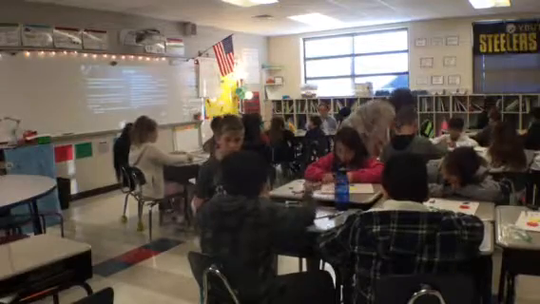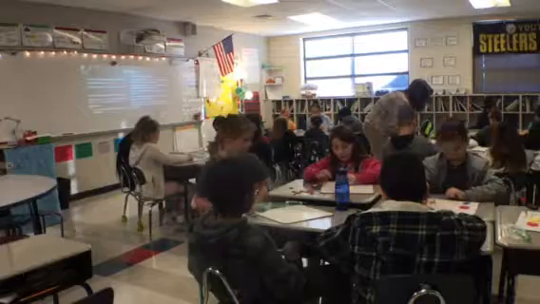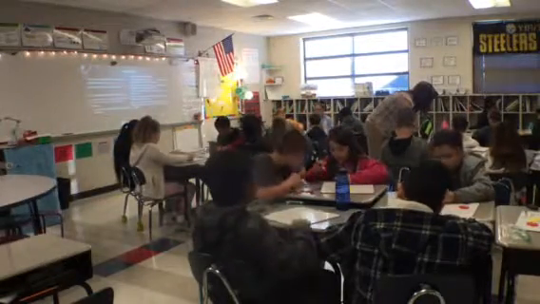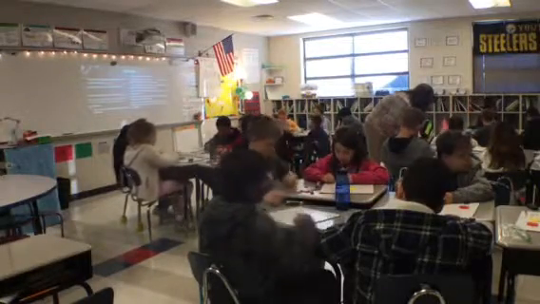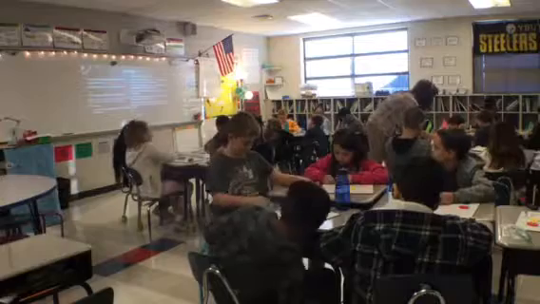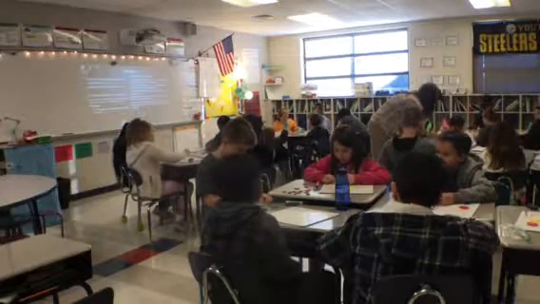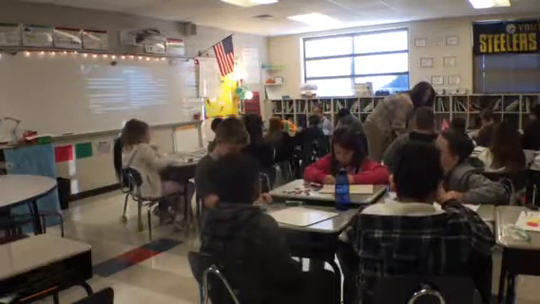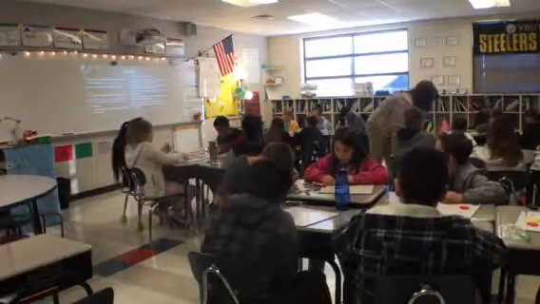Which fraction piece represents a third? I was talking about this the whole time. Which one of these pieces represents a third? This one? Yes. How do you know that it represents a third? So show me. Tell me your name again. Mel? Mel is saying that this represents a third. You guys help him with that, give him some feedback. Mel, how do you know this represents a third?